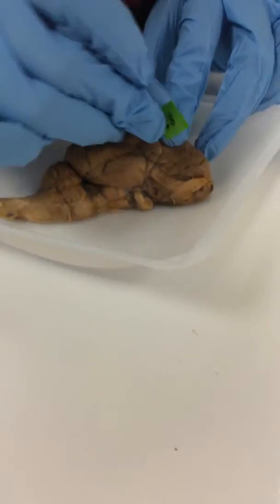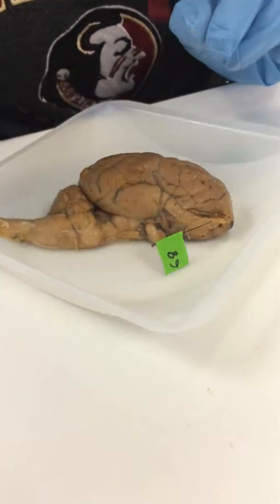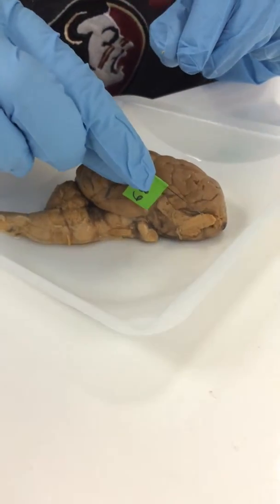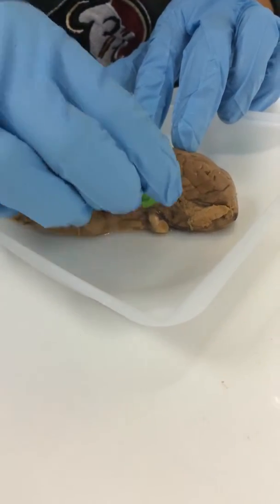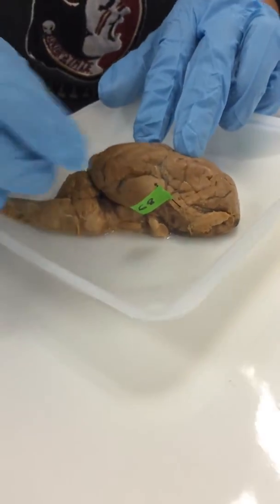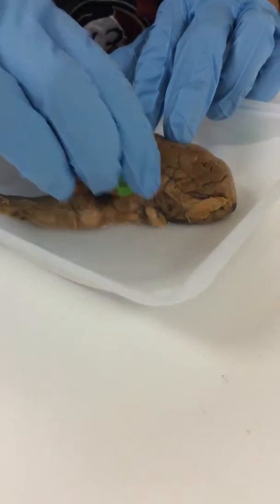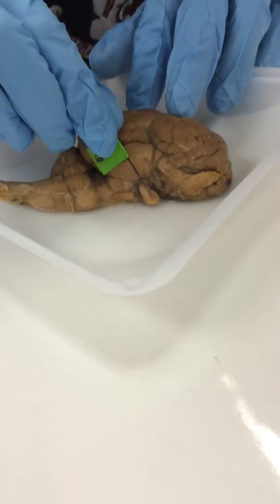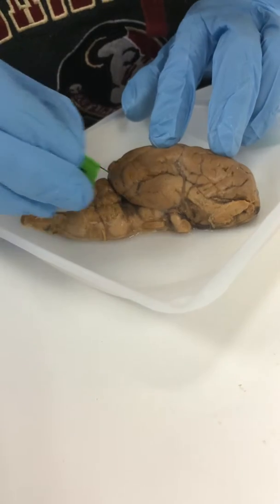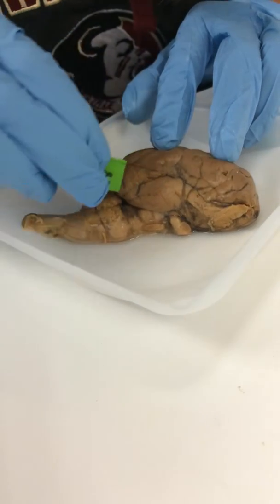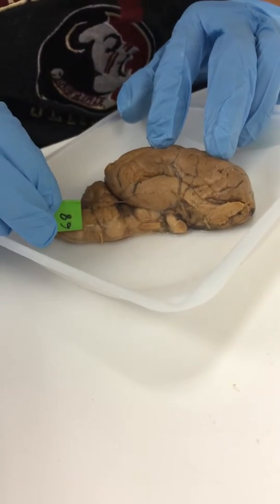Alright, right here, this flap is your olfactory bulb. Okay. Here, right under it, you have your olfactory gyrus, lateral olfactory gyrus. This right here is your optic nerve. And then this line that goes from the front to the back of the brain is your rhinal fissure.